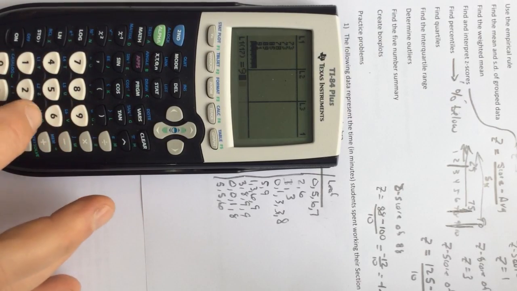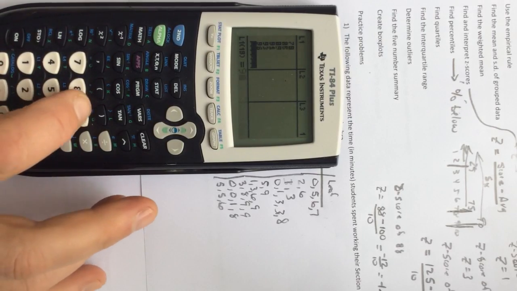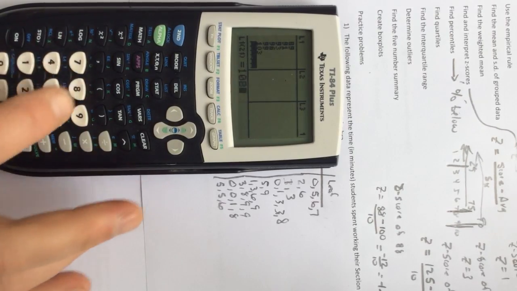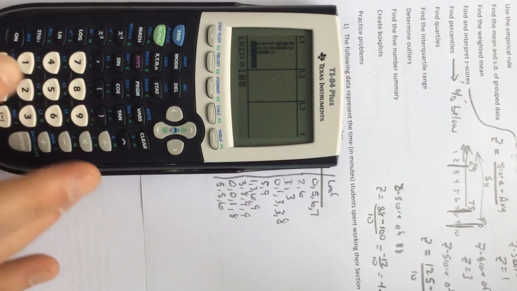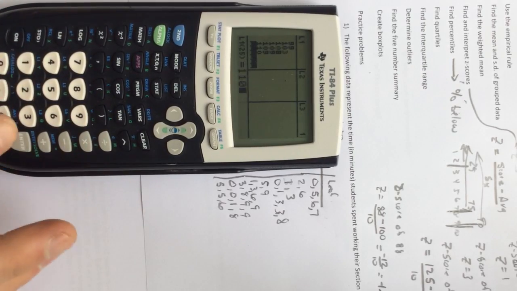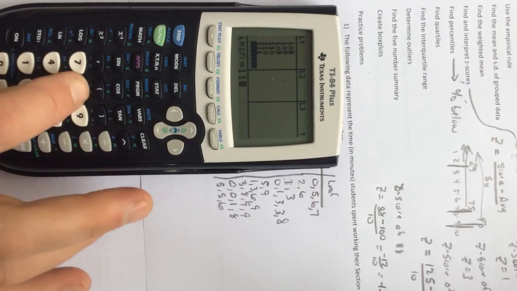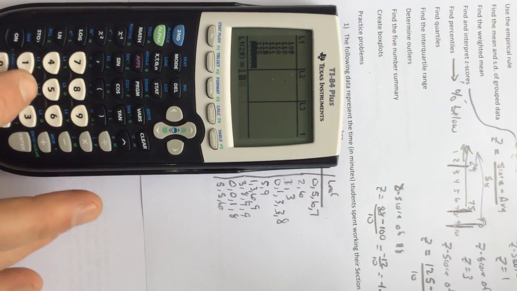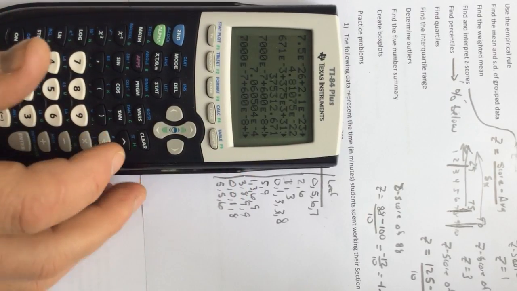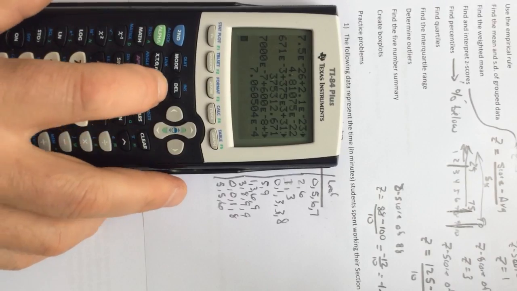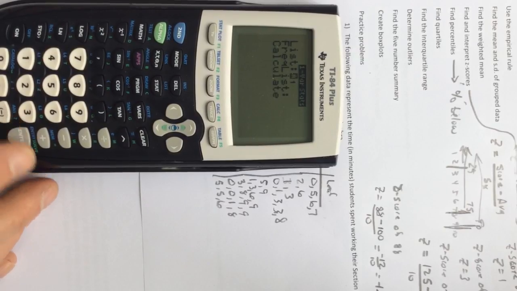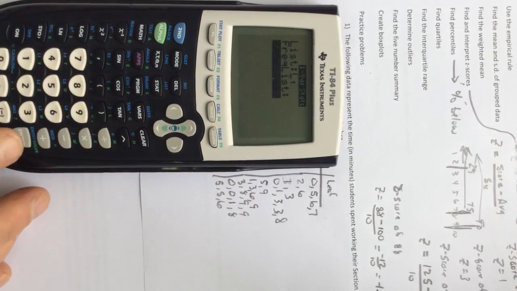91, 93, 96, 99, 103, 108, 109, 109, 110, 110, 111, 118, 125, 125, 126. Okay. So we can just go to stat, calculate one variable stats. Yours looks just a hair different, but it's basically the same thing.